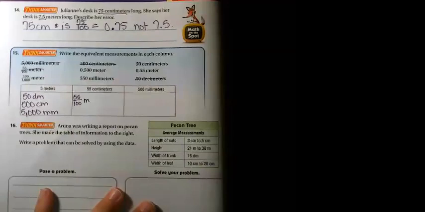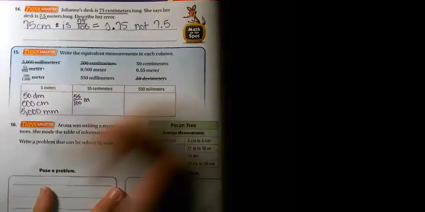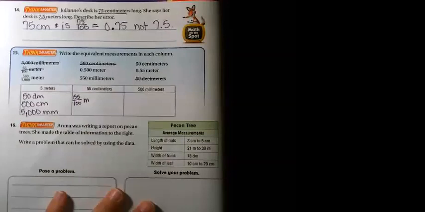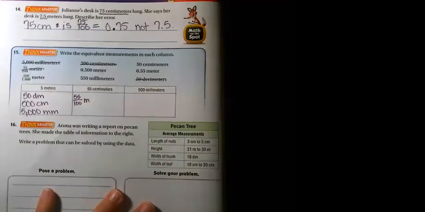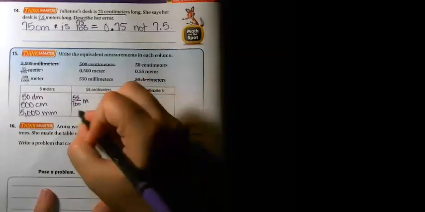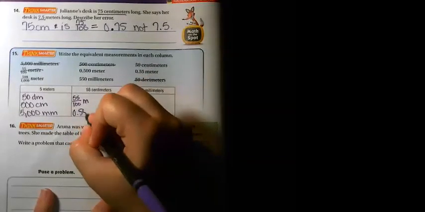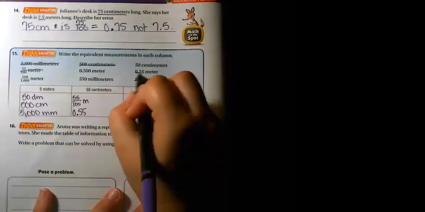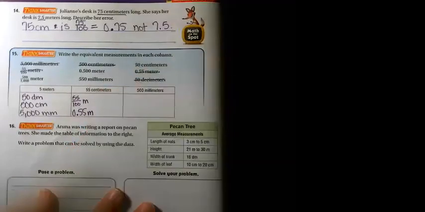Okay. Now we can also write this fraction as a decimal. How would we write 55 out of 100 as a decimal? Wonderful. 0.55, which is right here, meters.